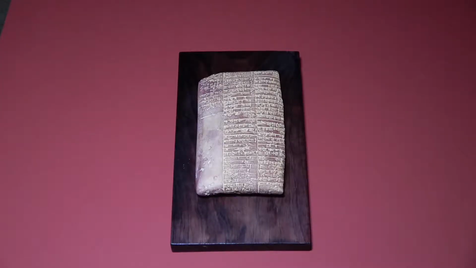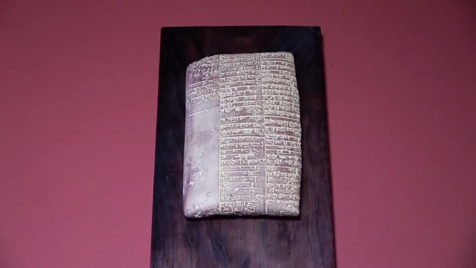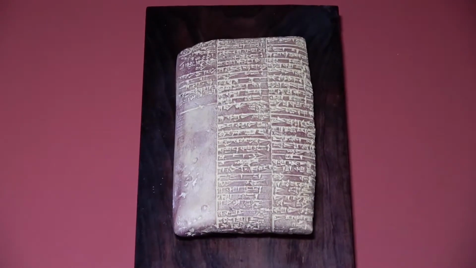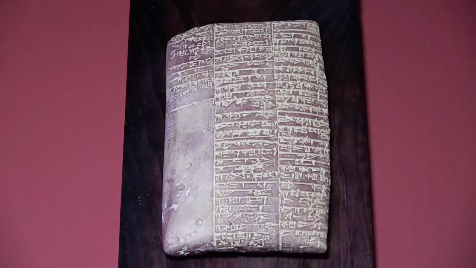Now this artifact is really, really old. So let me just bring it in a little bit tighter and you'll be able to see it. It's going to be a little bit hard to translate, but you'll get a better picture by bringing it in tighter. There we go.